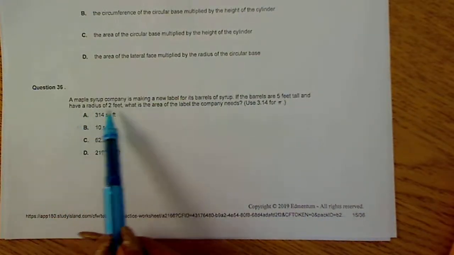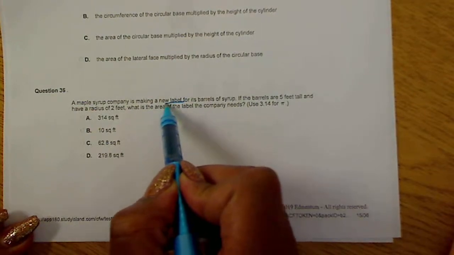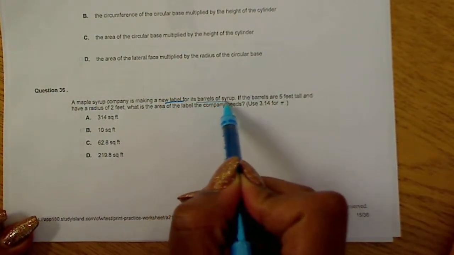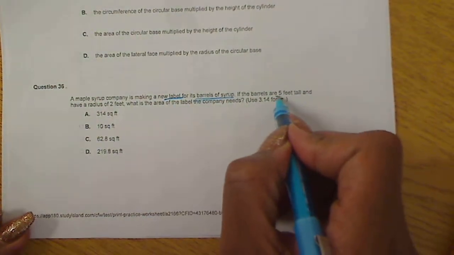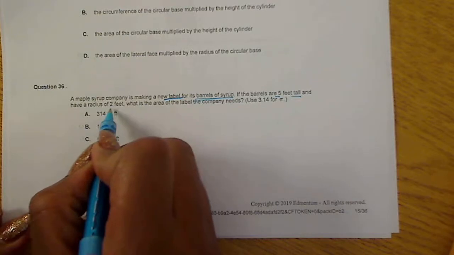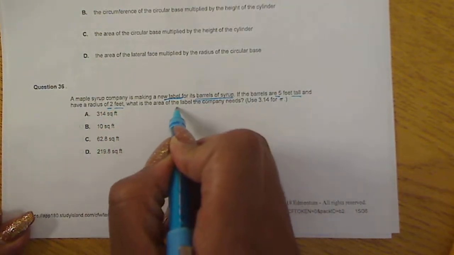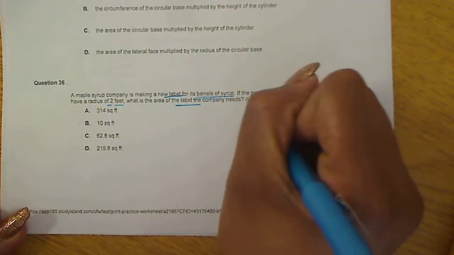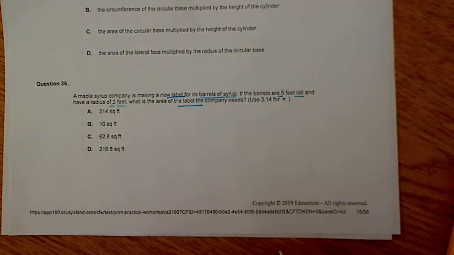A maple syrup company is making a new label, underline that word label, for its barrels of syrup. Barrels of syrup is also important. If barrels are 5 feet tall and have a radius of 2 feet, what is the area of the label the company needs to use? Use 3.14 for pi. First of all, is this lateral or total surface area?